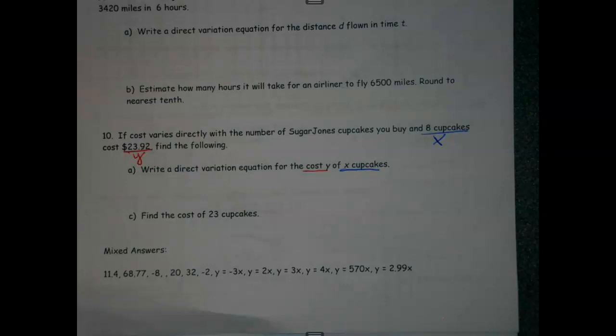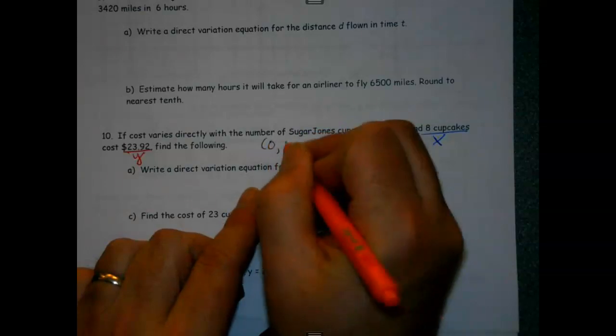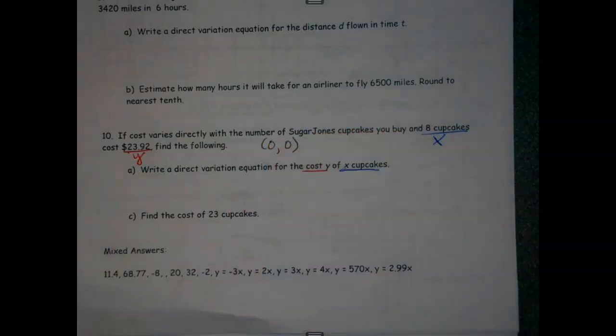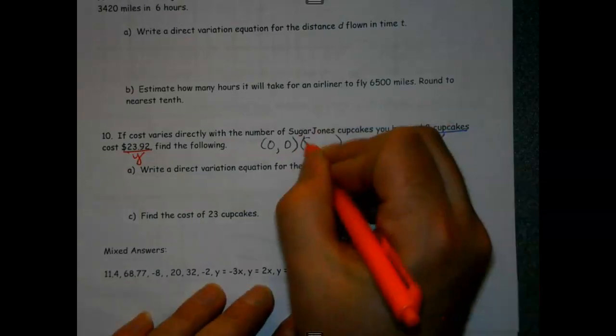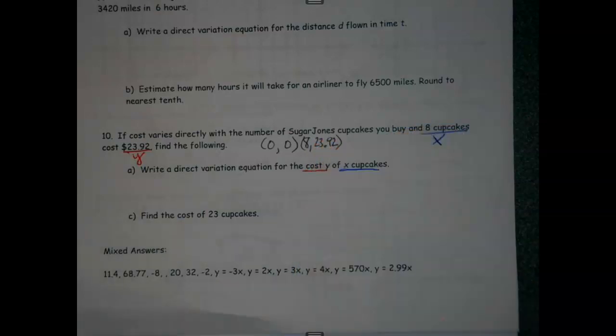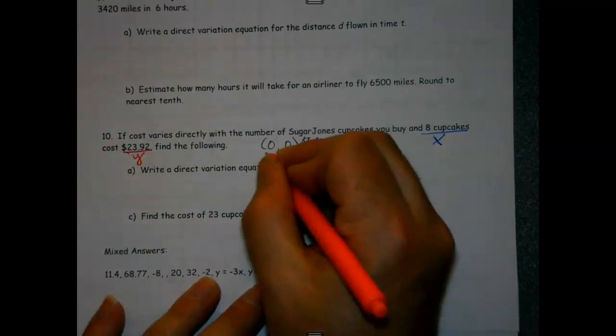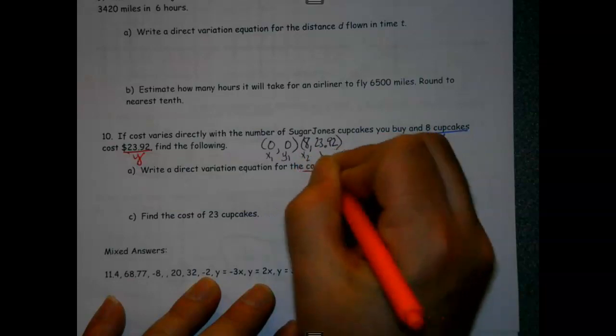So, we know the deal. 0, 0 is always my first point. And then for my second one, x and y.